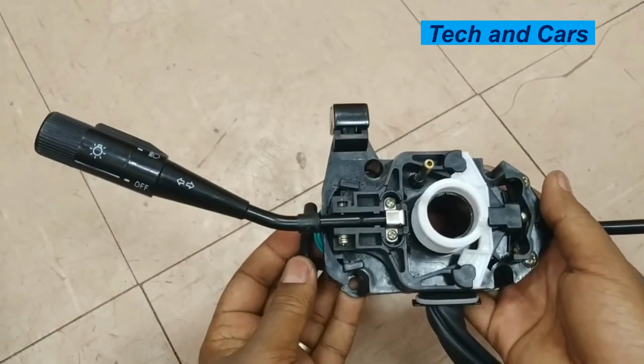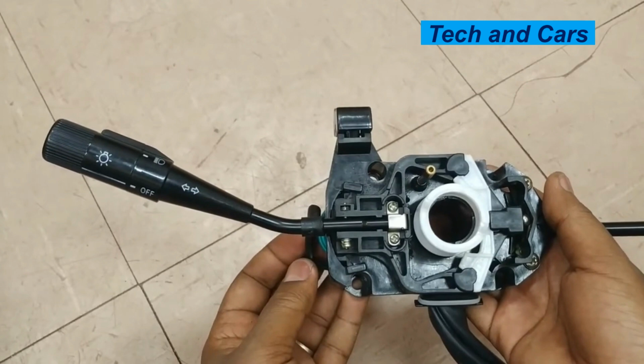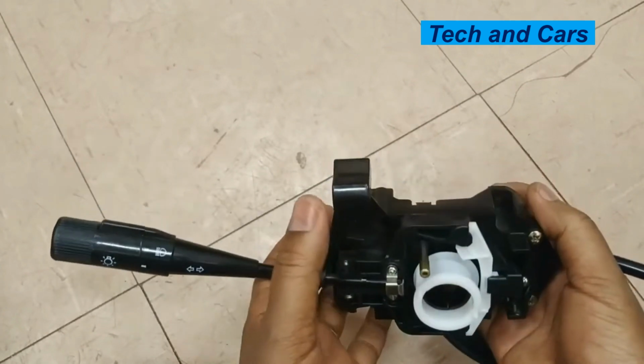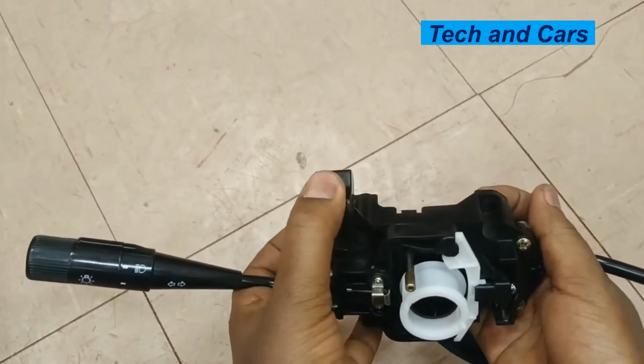Now there are times when there is an emergency and the driver wants to activate all the signal lights. That is when the hazard warning light is turned on. This is the hazard switch.